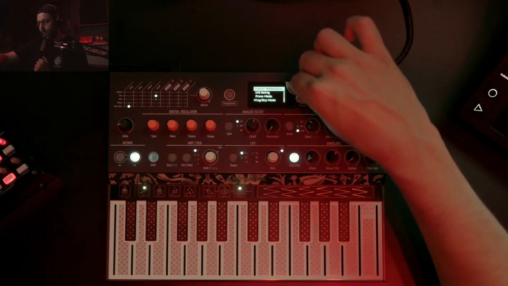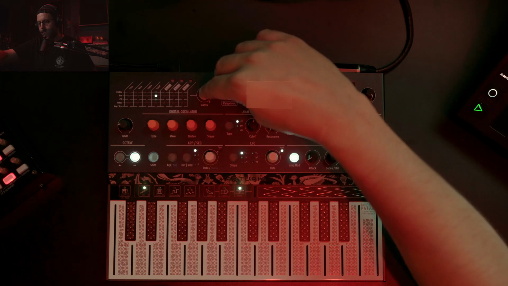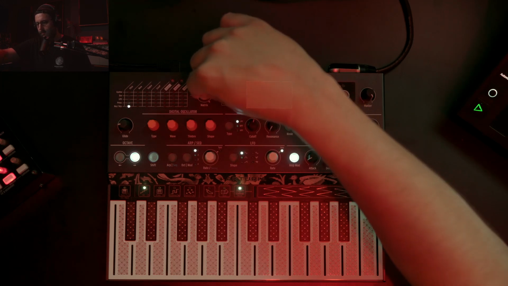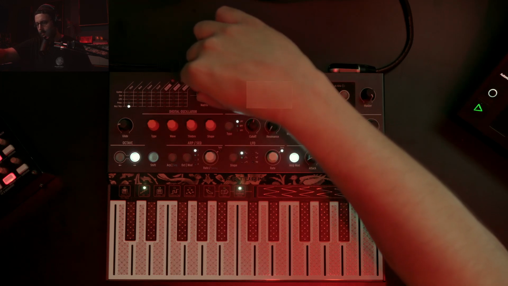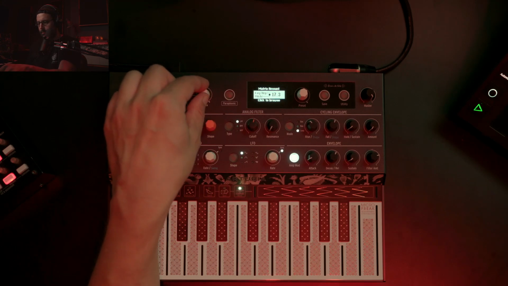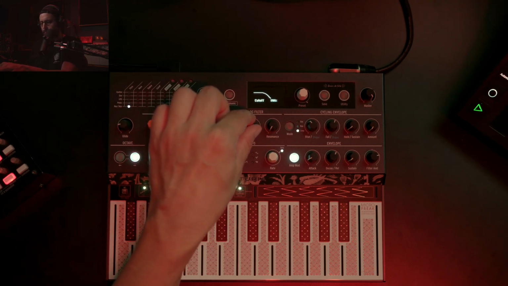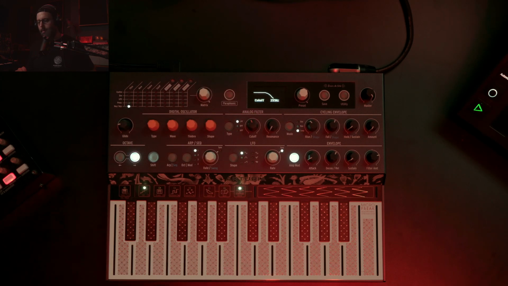I'm gonna remove it for now because I wanna apply what we just saw and add a bit of microtonal to this sequence. Like this. And I've done that because I wanted to show you a trick.